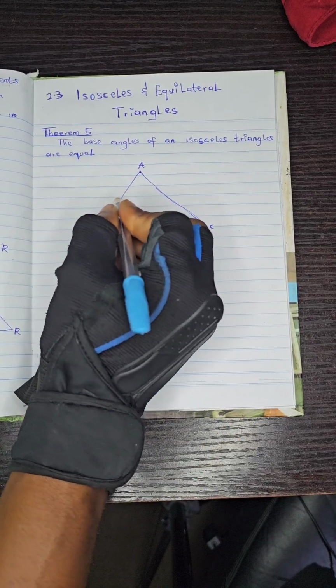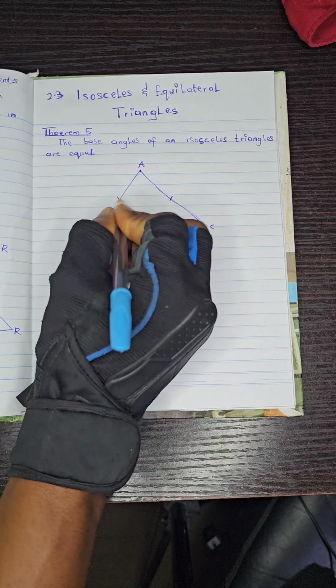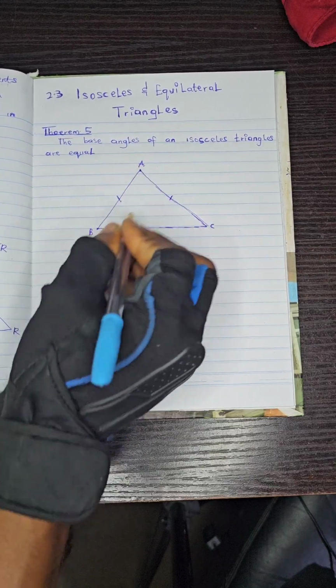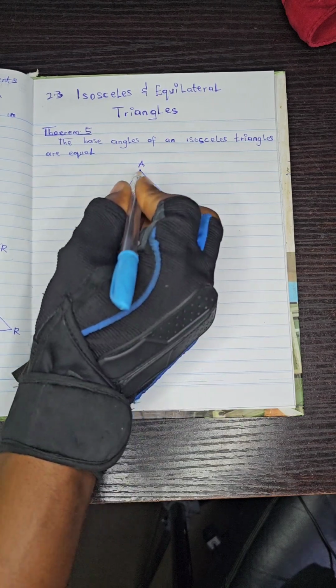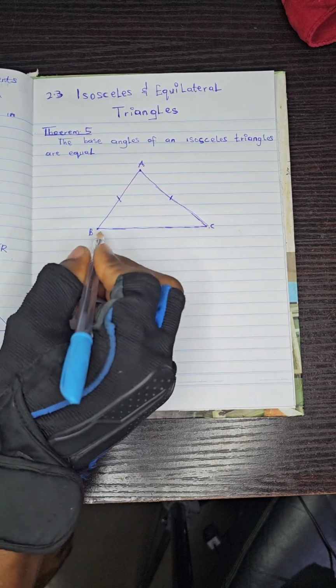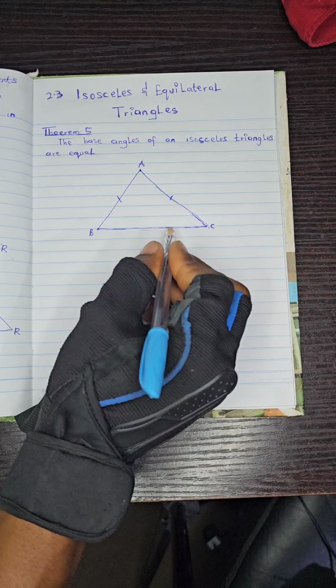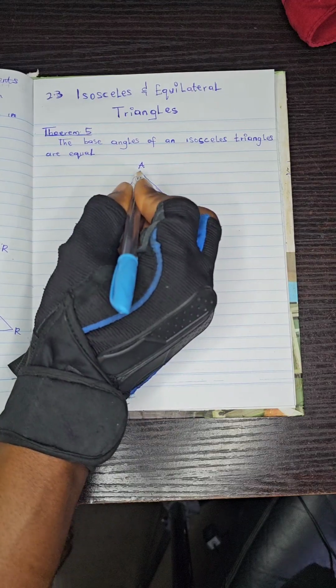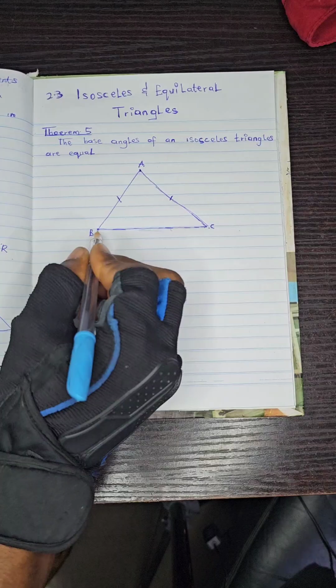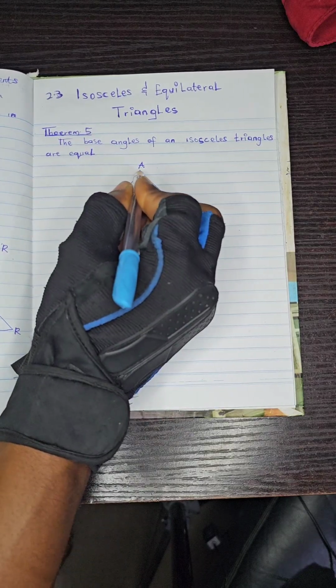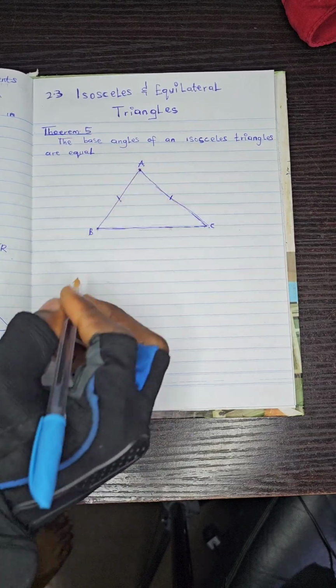Let me assume these are the two sides that are equal, meaning AB is equal to AC. And where the two sides that are equal meet is called the vertex, while the line they meet on is called the base line, the base side.